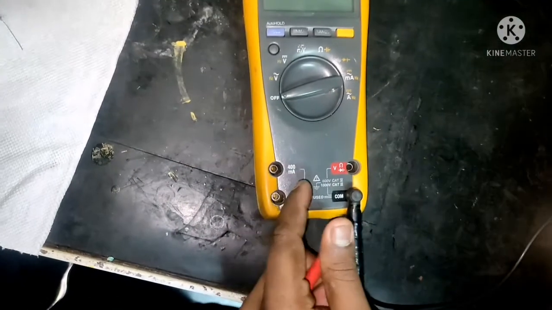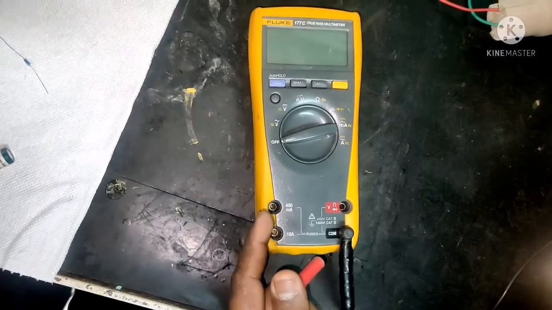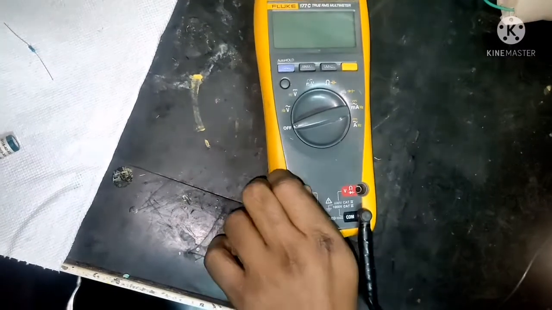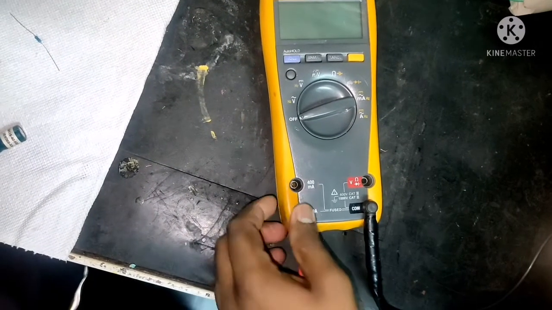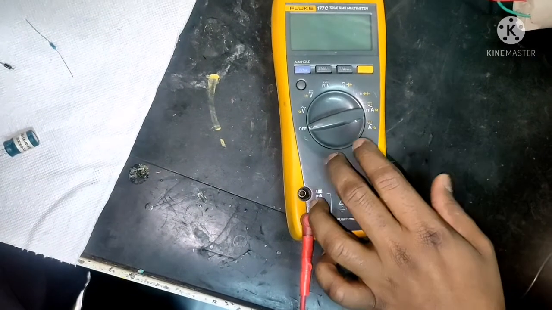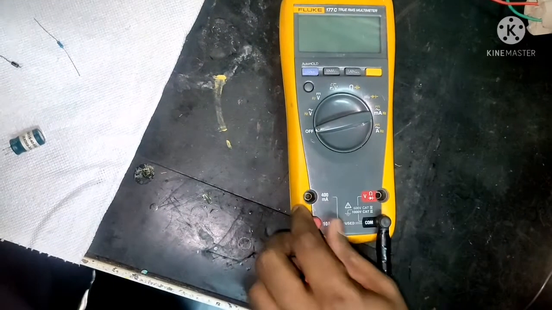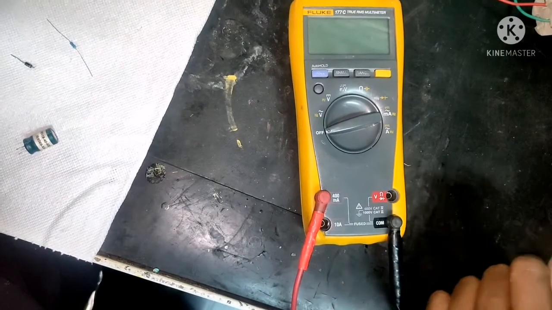If you want to check any current less than 400 milliamps, you can use the lead in that particular socket. If you want to go for current more than 400 milliamps, you have to go to that 10 amps socket. The capacity of this multimeter is a maximum of 10 amps, so you cannot exceed that.